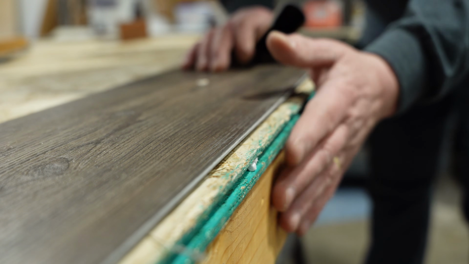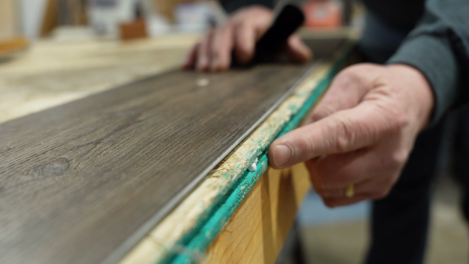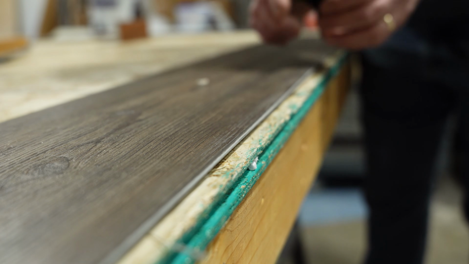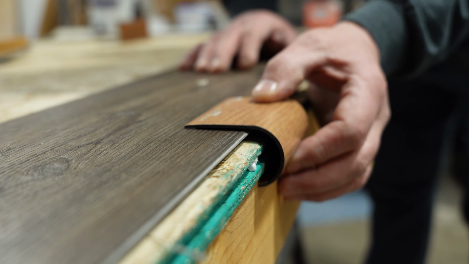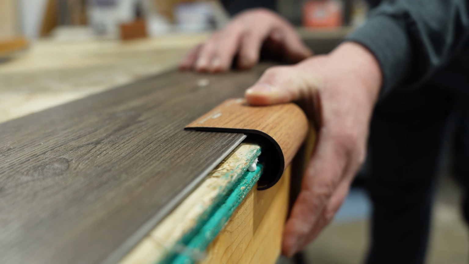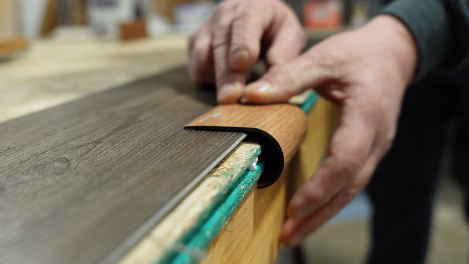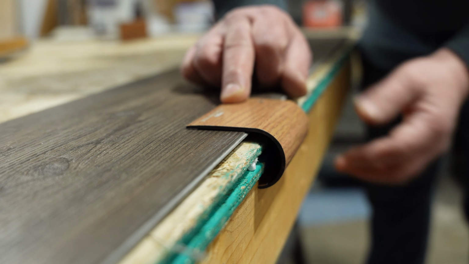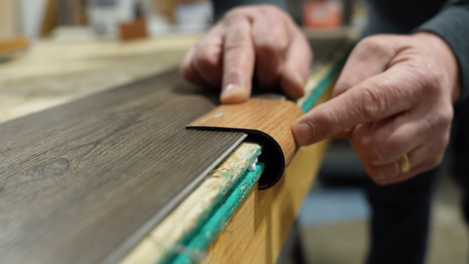Here's a situation right here where the subfloor doesn't extend out past. If this was the riser, it doesn't extend out past. So this particular overlapping stair nose wouldn't be the one that I'd want to use. I would want to use this one if the subfloor came out a little farther. So then that would support the edge of this.